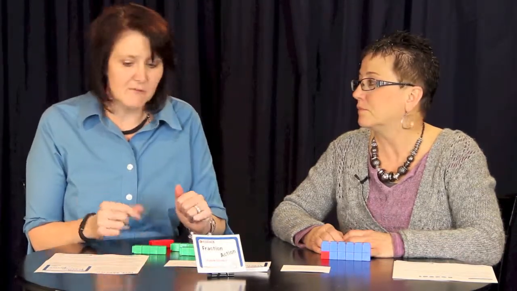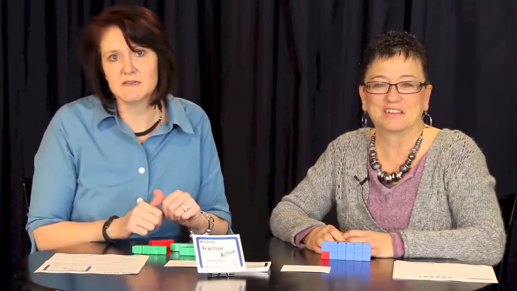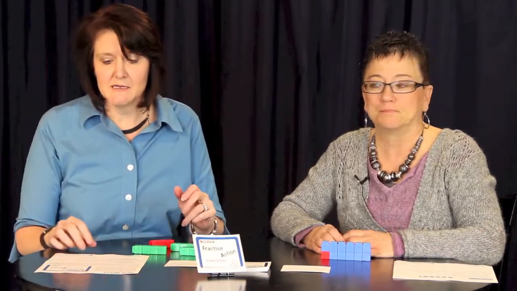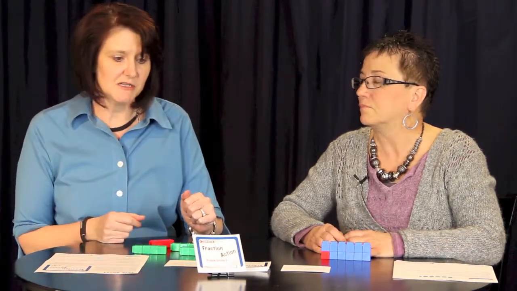Then given you a couple of models. Of course, an answer key. We've given you directions, and we've always given you an answer key to use along with our deck, because remember, these decks can be used in partners, in whole group, small group, lots of different ways. And if you choose to leave the answers out for your kids to check their work, that's something that you can do.